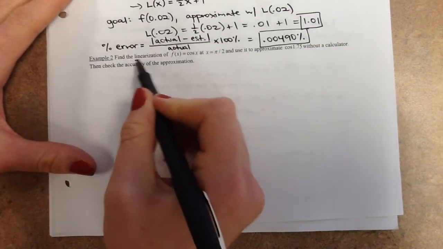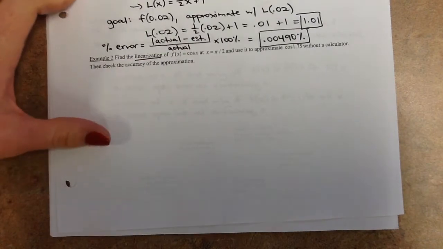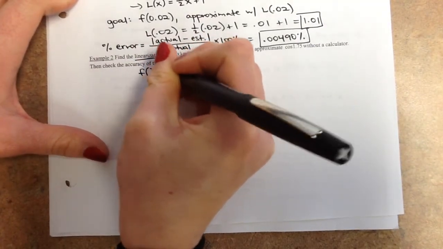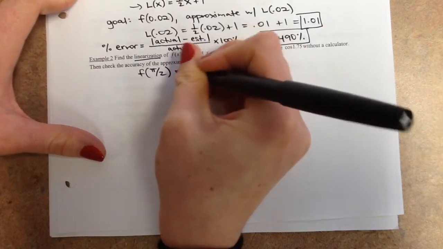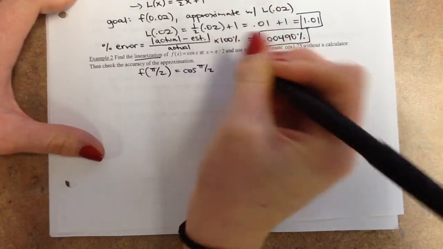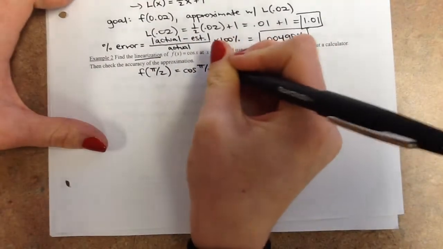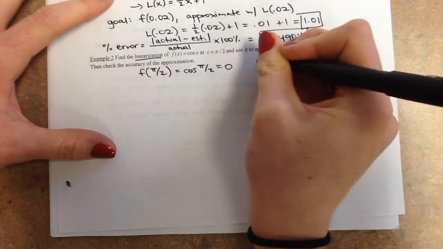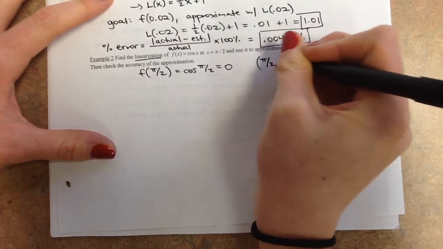Okay, so find the linearization. So again, that means tangent line. So first we want to find the y value. We want the y value at pi over 2. So we plug that in. Cosine of pi over 2. Well, that's the top of the unit circle where the cosine is 0. So that is our y value. So the point of tangency is pi over 2, 0.